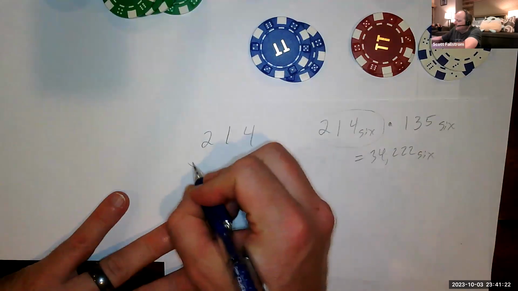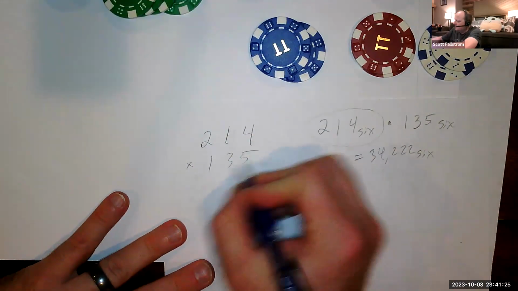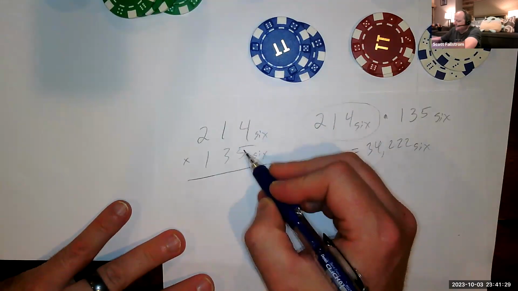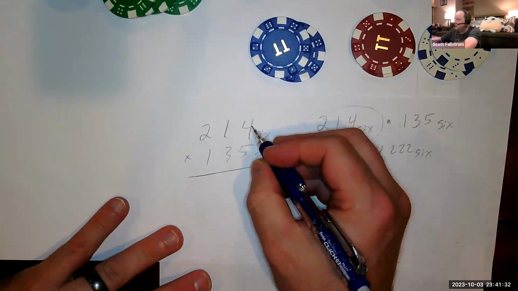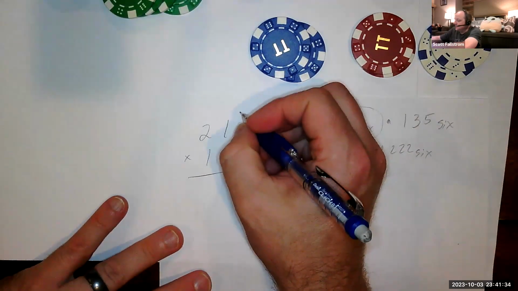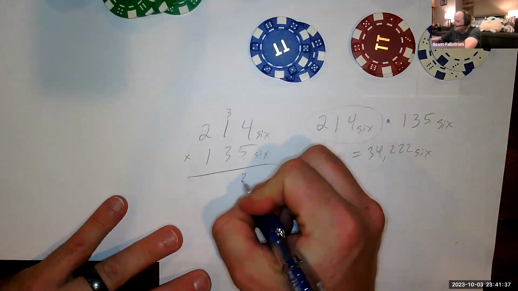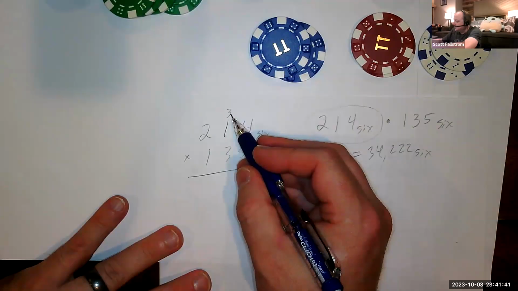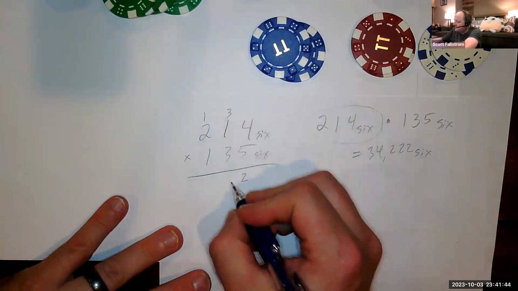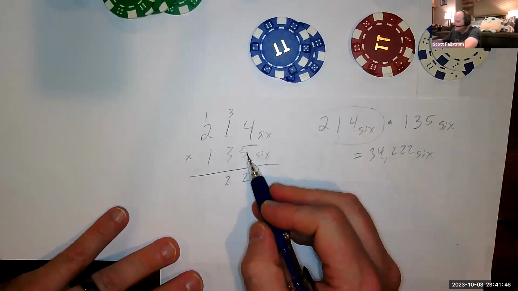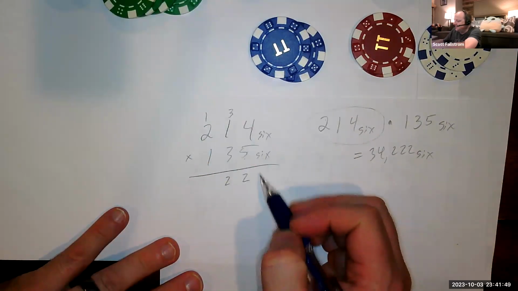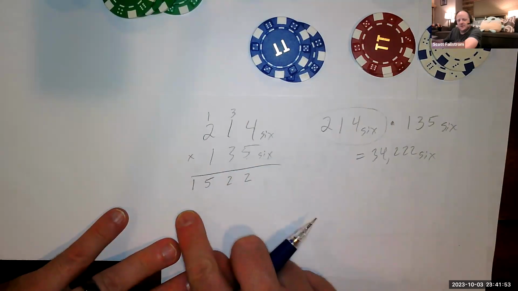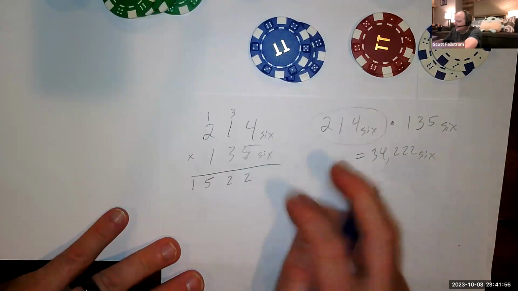2, 1, 4, multiply by 1, 3, 5. So again, these are all base 6. So 5 times 4 is 20. Well, 20 is 3 6s, because that's 18, and 2 remaining. 5 times 1 is 5, 6, 7, 8. That's a total of 8, which is 1 group of 6 and 2 1s remaining. And 5 times 2 is 10, plus 1 is 11. 11 is 1 group of 6 and 5 1s. There's my first row.